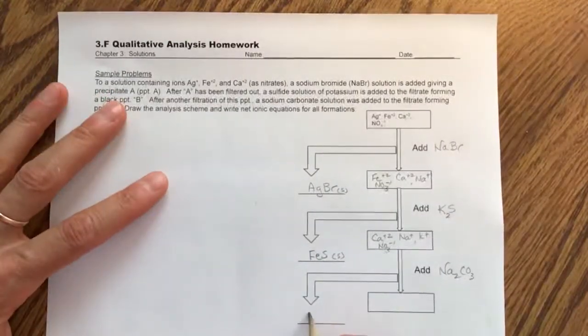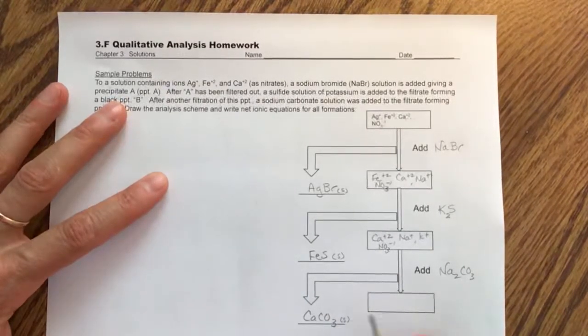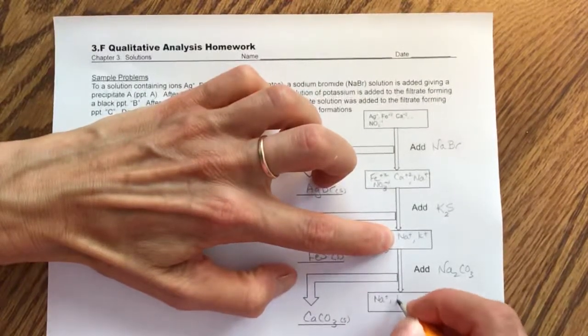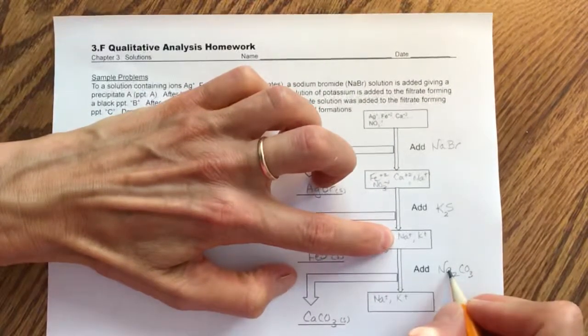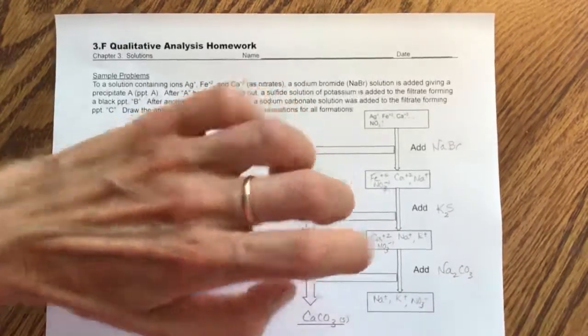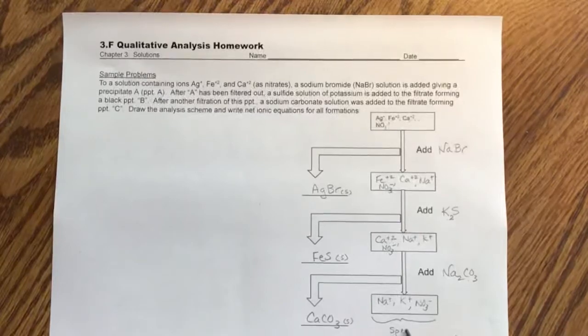So I write CaCO3 here. What's left is a sodium ion, potassium ion, more sodium ions, which I don't need to write twice, and some nitrates. These ions right here that never form precipitates are called spectator ions.